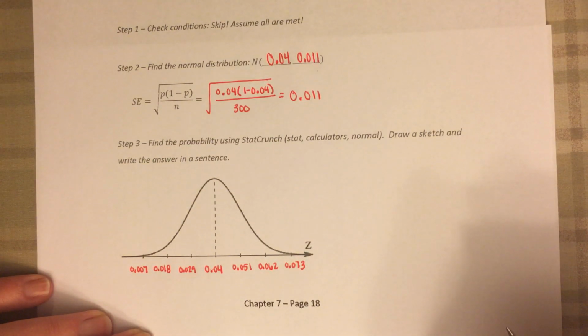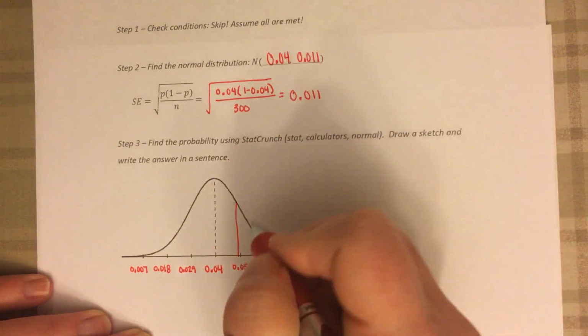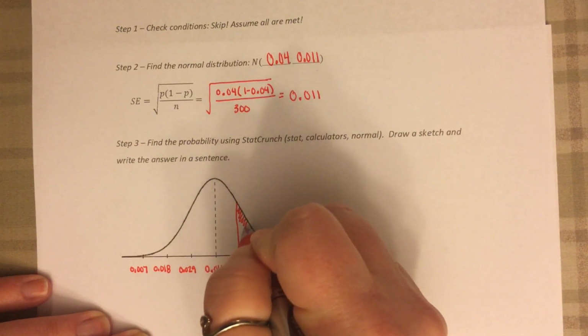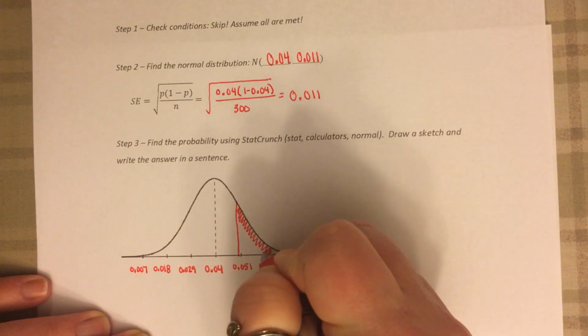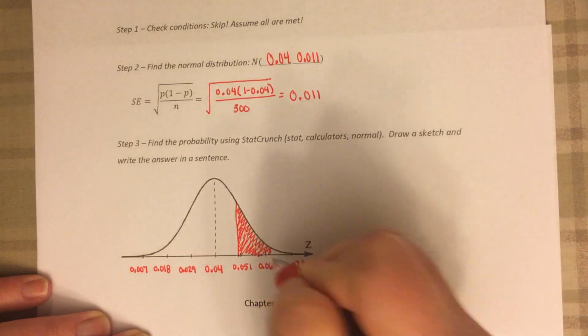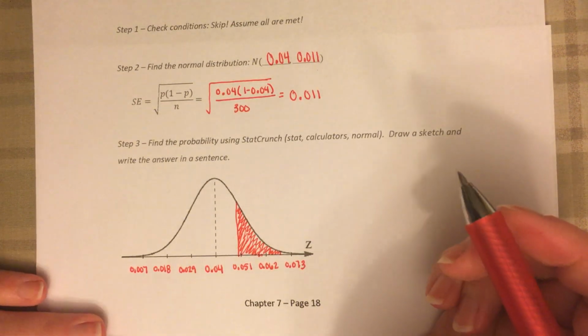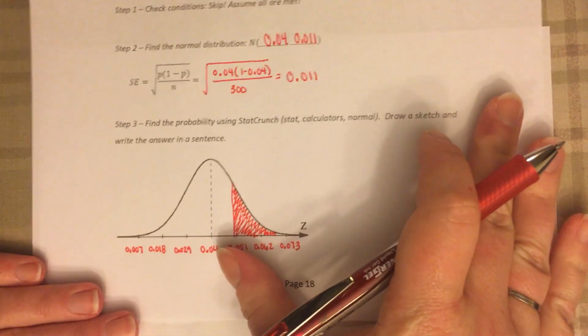All right, and we are asked for the probability that there will not be enough vegan meals, which was 5%. So 5% is right around here, and we're going to shade this area to the right. Then using our normal calculator in StatCrunch, we get 18.2%.